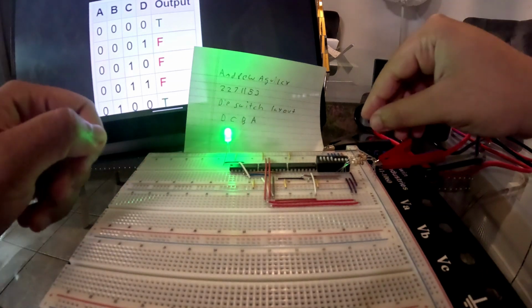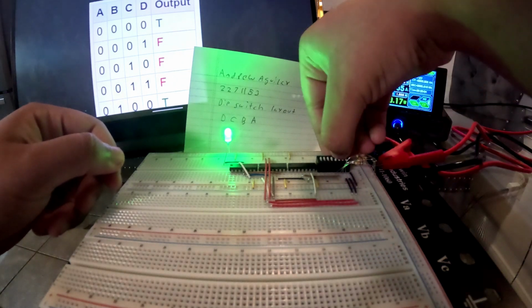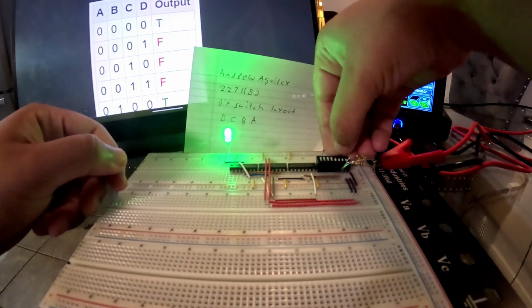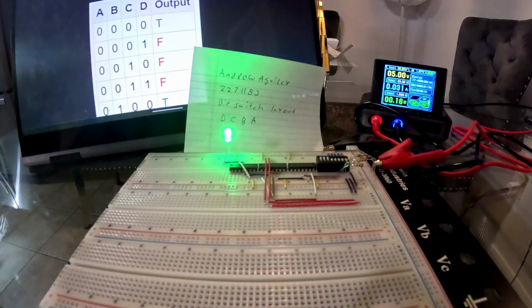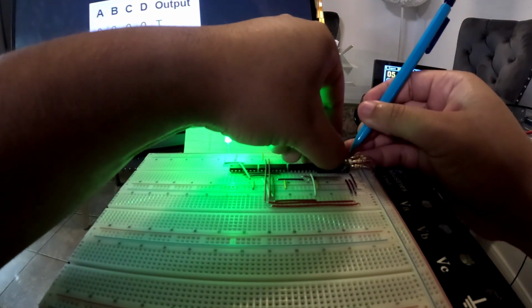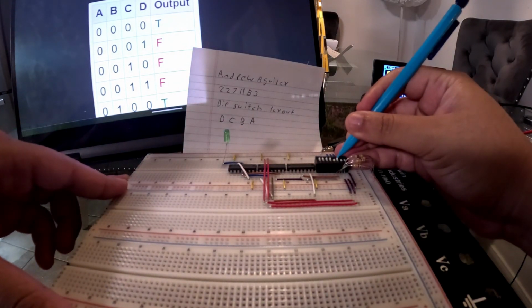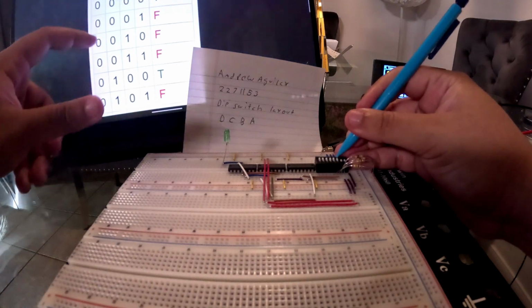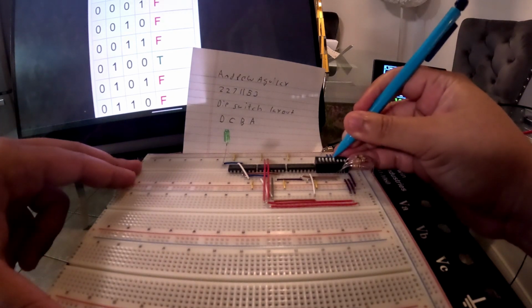As you can see, everything is good. Now we're going to start with D, the first one, so this should be false. That's false. Now we'll be using the next one, which is C, which should set it to false. Now we'll be doing C and D, which should keep it in false. Correct. Now we're going to move on to B, which should set it to true.